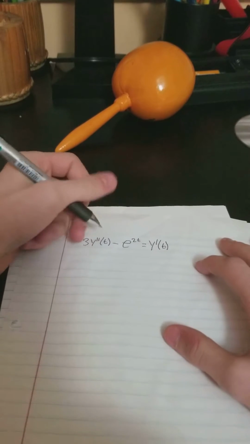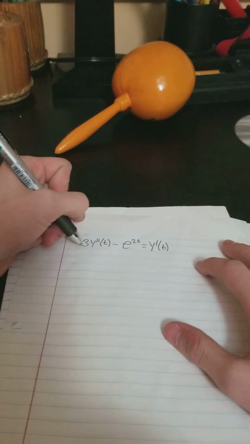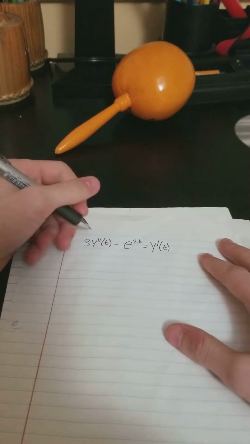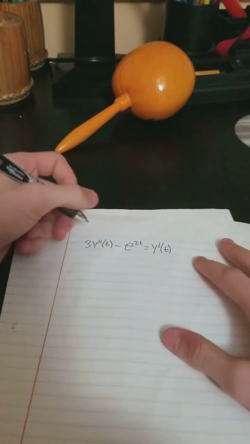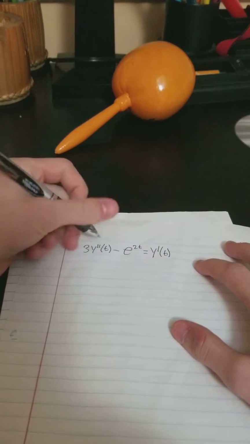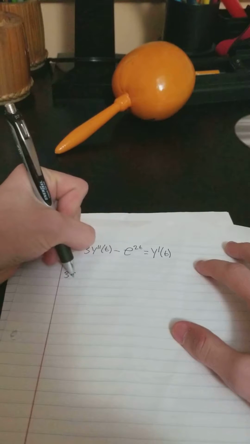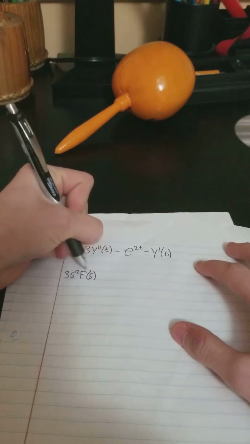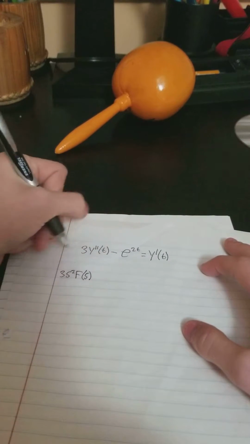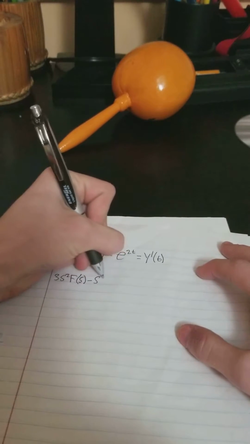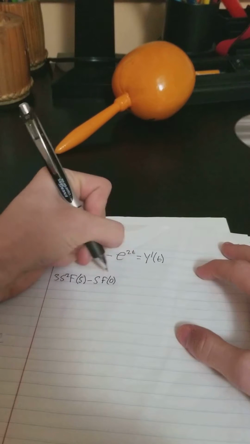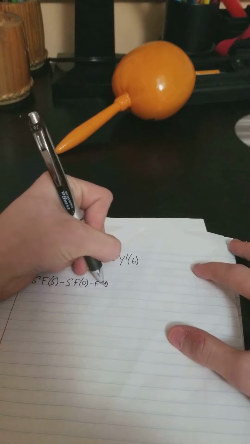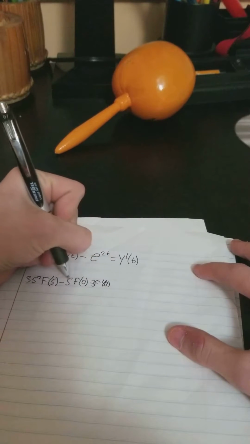So let's do that. The Laplace of y double prime, again, looking back at the formula, or you can use the integral if you really, really want to. I don't know why you would, but I'm going to factor in the 3. So it would be 3s squared times the Laplace of f of t, same thing as big F of s, minus s times f of 0 minus f prime of 0. Oh, I forgot the 3's.